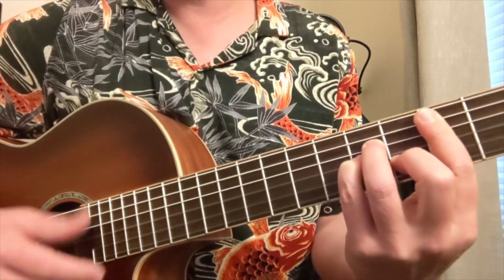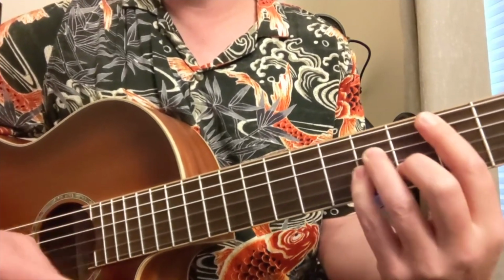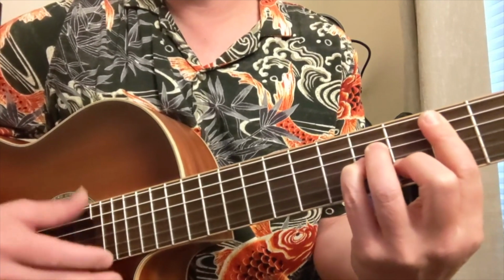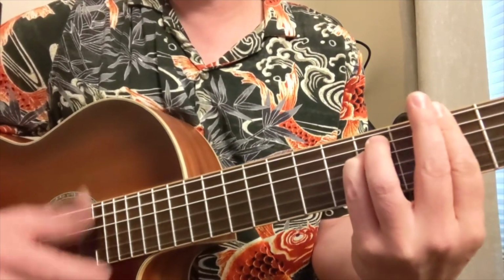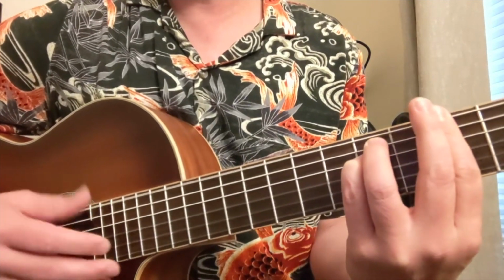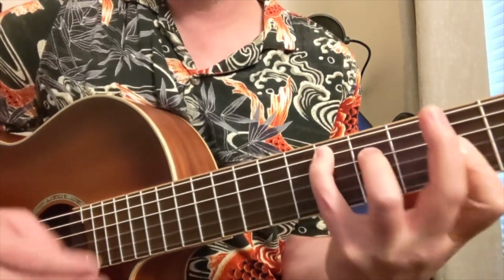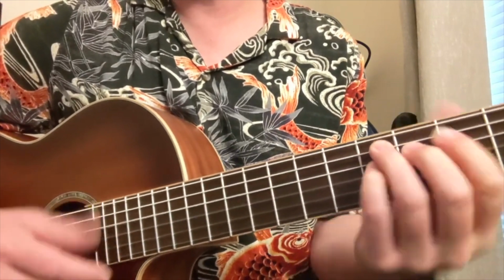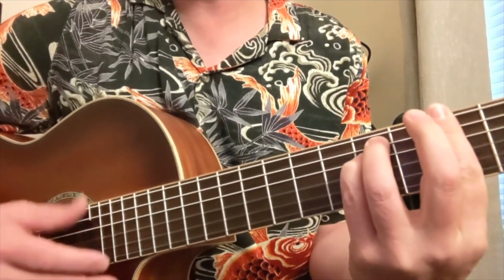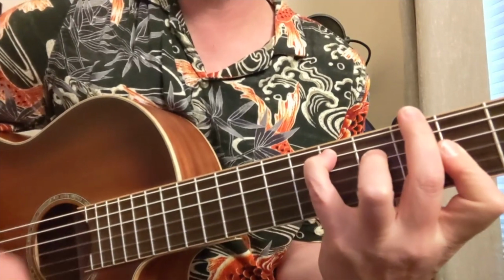C minor. E flat major 7, D7, back to G minor. I like to do this little turn here where I go back to those chords.